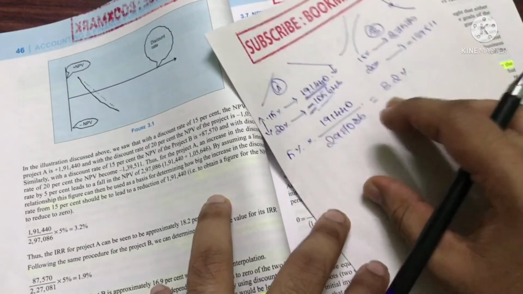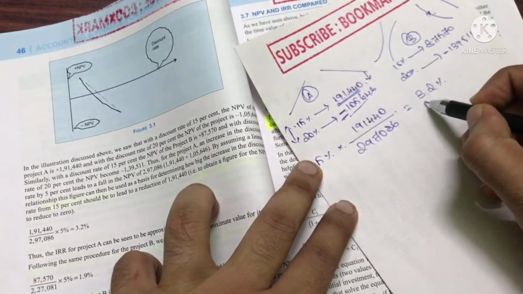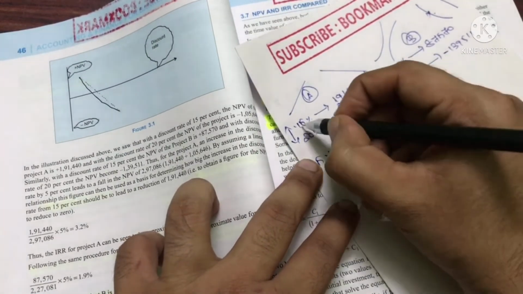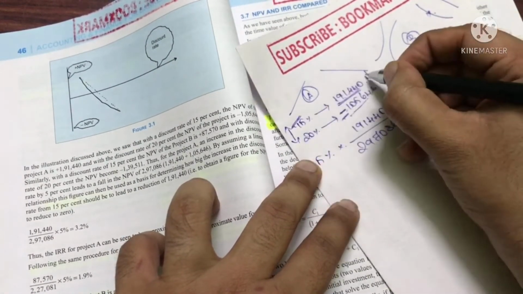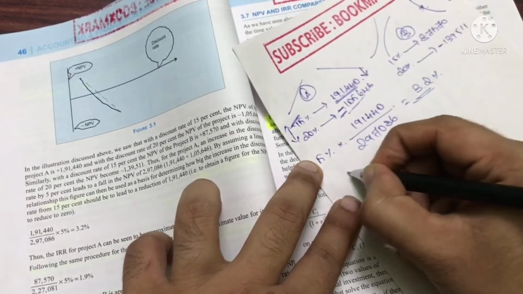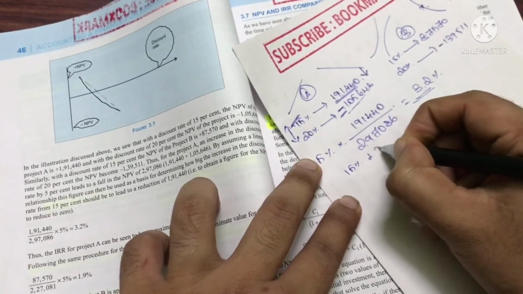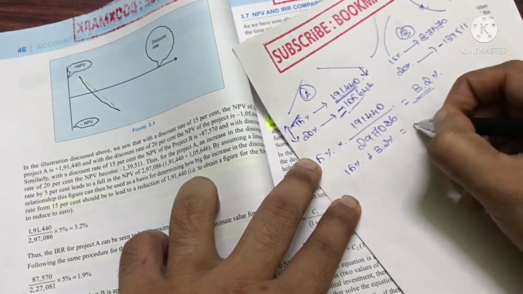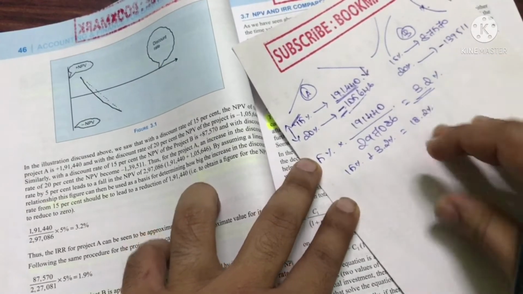3.2%. Okay. So by adding this 3.2% to this 15%, this value will become 0. So 15% plus 3.2% equals 18.2%.